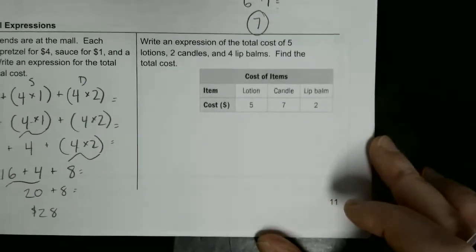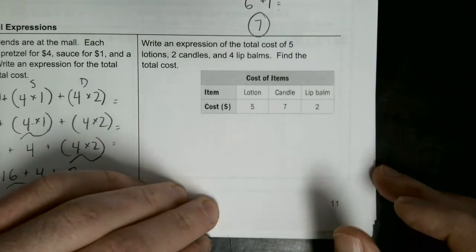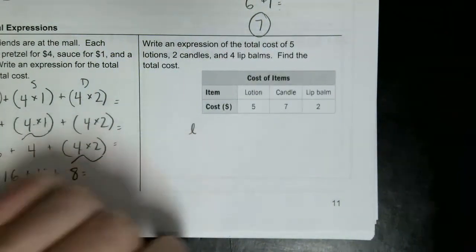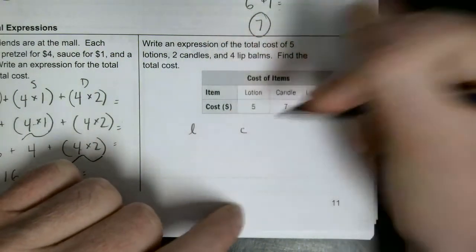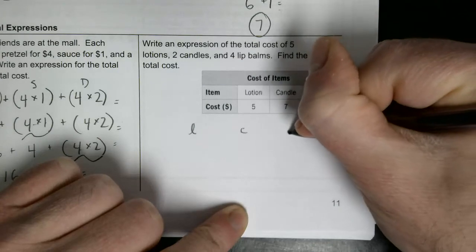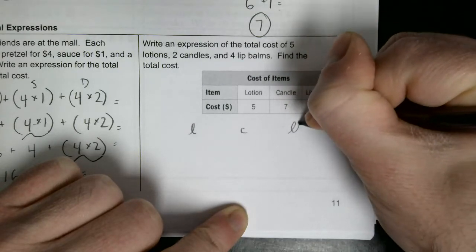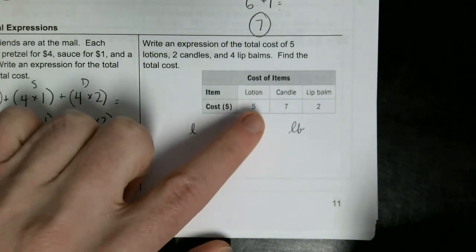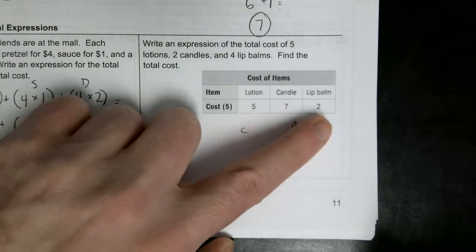So this says write the total cost of 5 lotions. Lotions. I'm going to put that in cursive. We're buying lotions, candles, and lip balm. LB. Lip balm. Almost looks like pounds, I guess. All right. So here are the costs. Lotions, $5. Candles, $7.